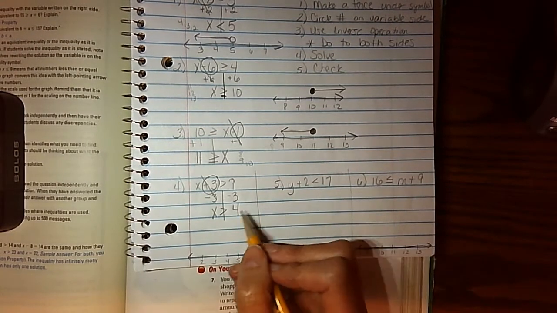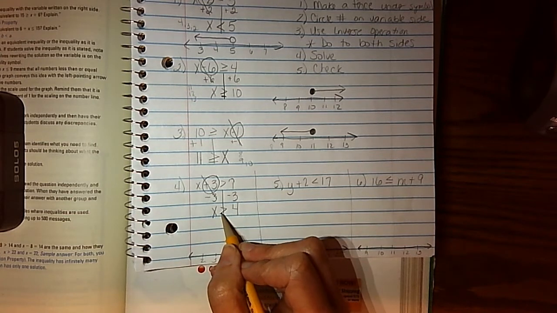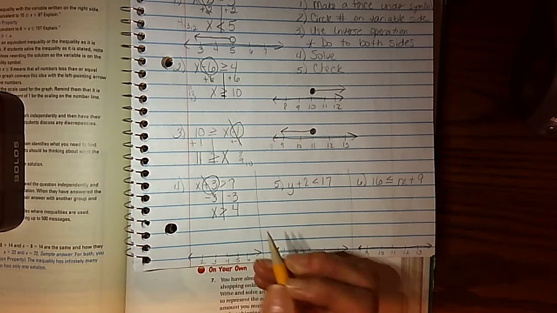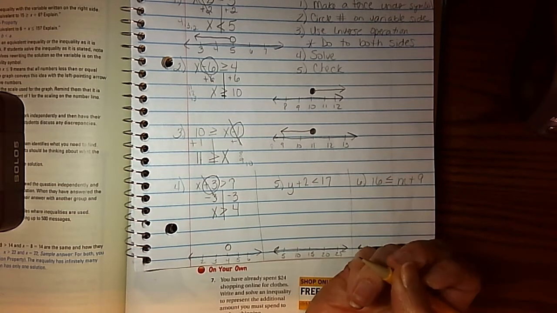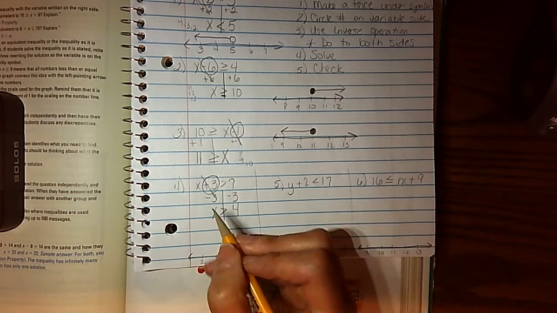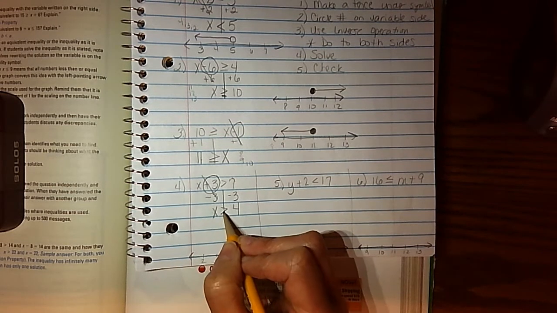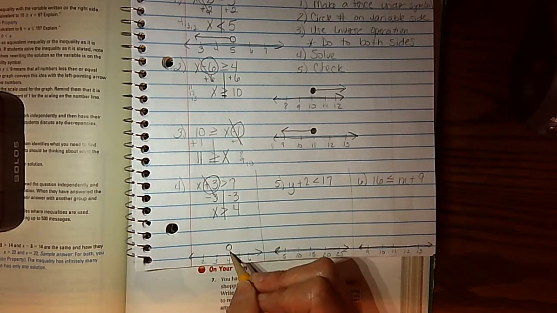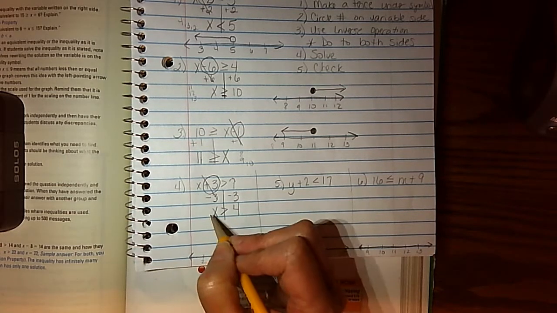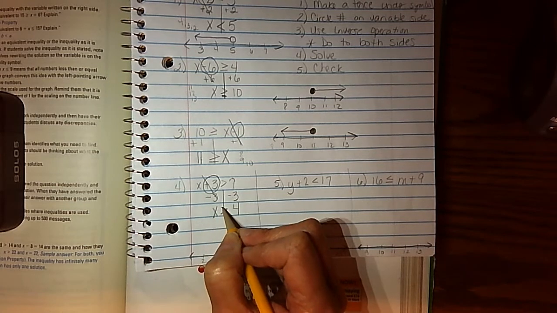So now, right away you can put your dot on. Is it going to be an open or closed dot? Open is correct. No extra line, no extra color. Now think of a number that is greater than 4. I put my symbol on the 4 because that's what it's telling me. Now I'm thinking of numbers that are greater than 4.